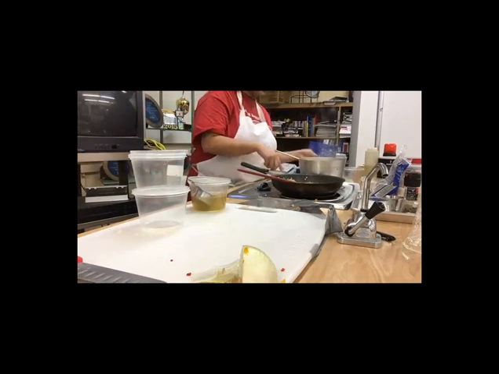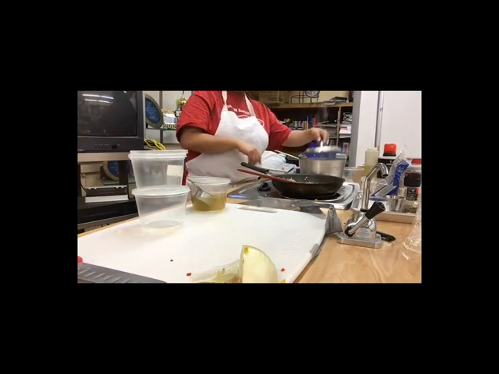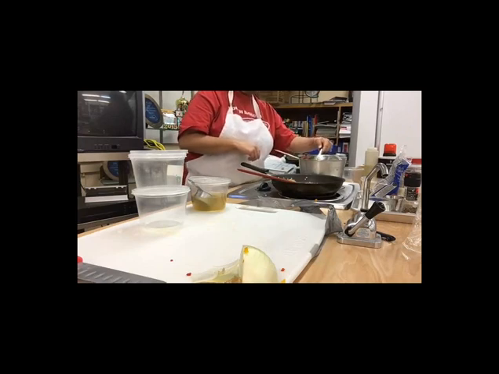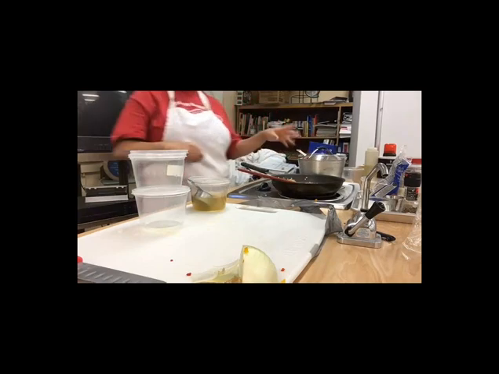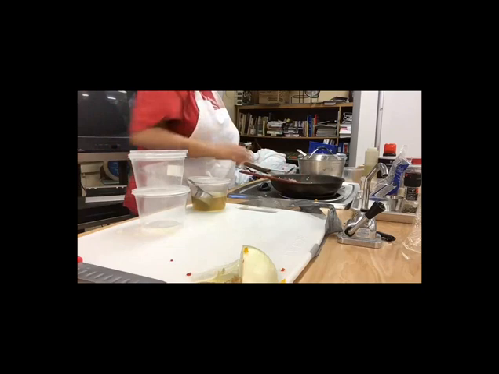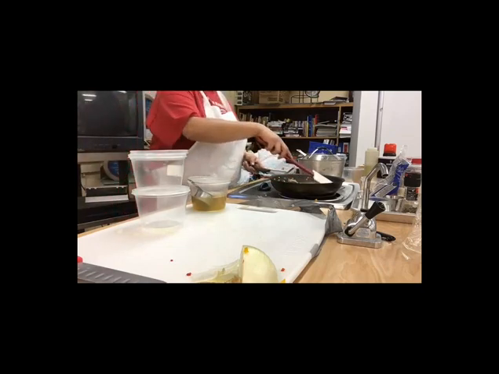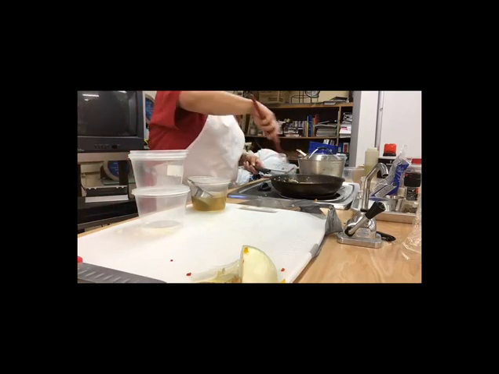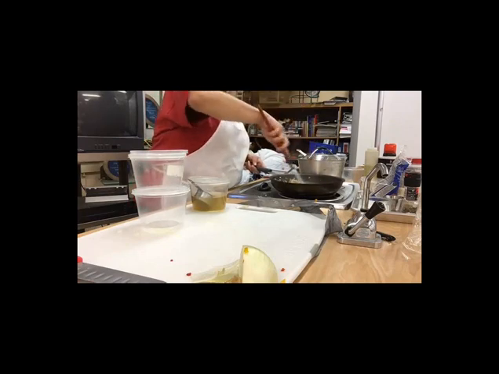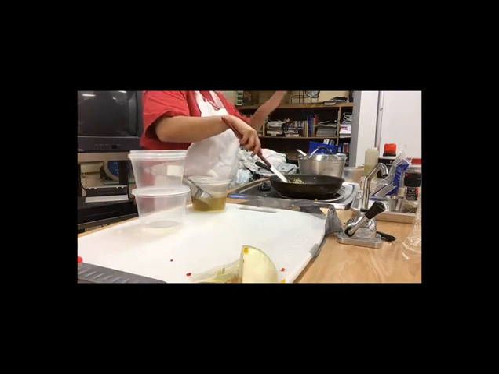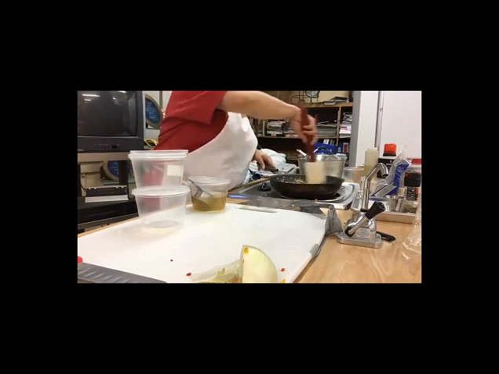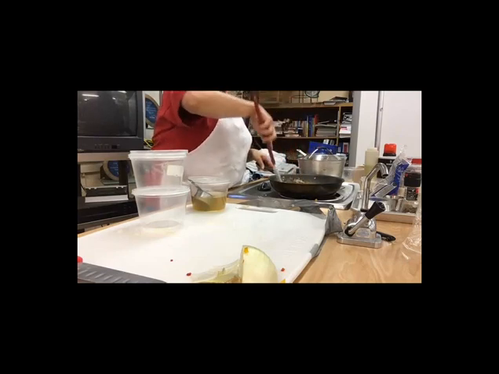When I get a nice boil, I'm going to turn it to simmer, cover it, and just let it go. It's going to take about 20 to 30 minutes from that. So I should put my timer on. And you don't do anything else? You don't do anything else. That's pretty easy. It's very easy.